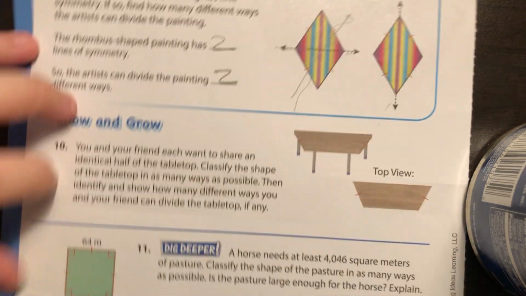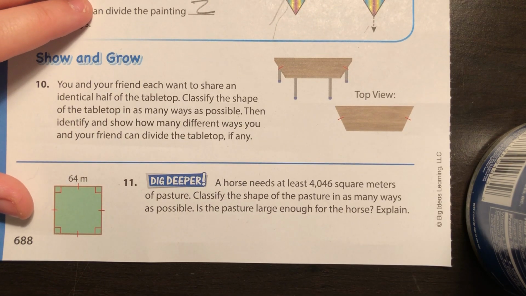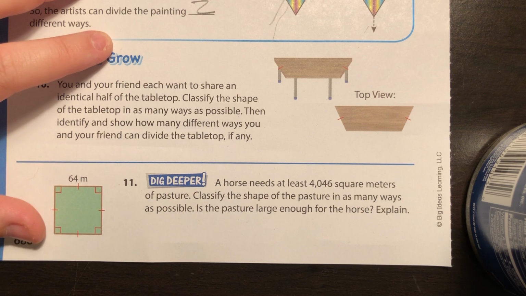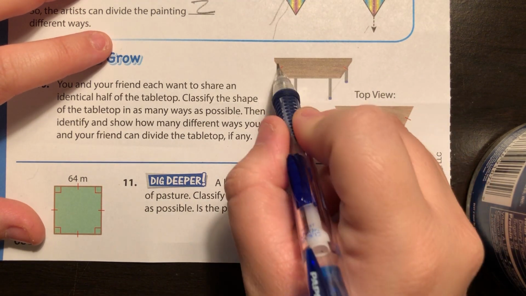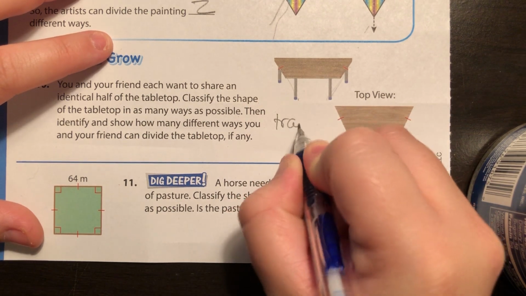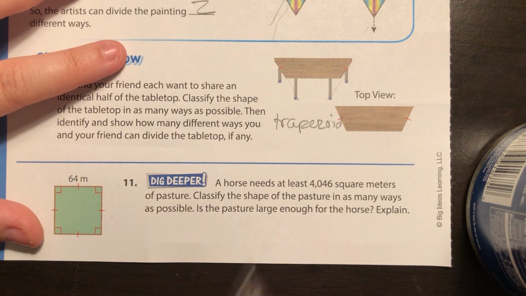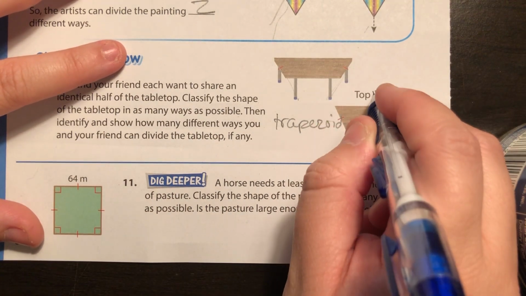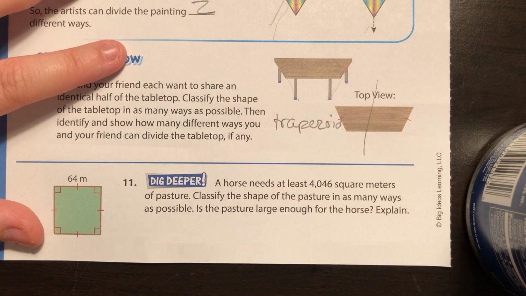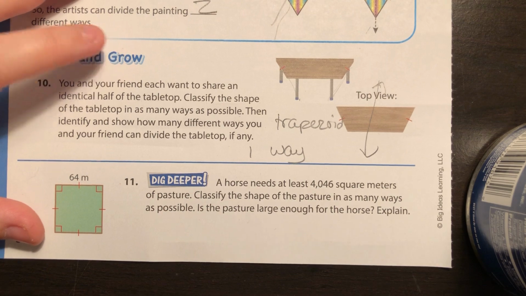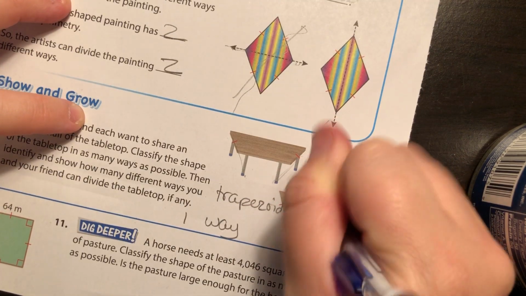That would not work. You and your friend each want to share an identical half of the tabletop. Classify the shape of the tabletop in as many ways as possible, then identify and show how many different ways you and your friend can divide the tabletop, if any. Look at this. These lines are eventually going to meet. This is your ugly cousin. This is a trapezoid. Okay, so it only can be classified as a trapezoid. And the only way that you could divide this in order to make it symmetrical, bam. So it only has 1 way of dividing it, 1 line of symmetry, okay? This actually is a little crooked. It should be more up and down.